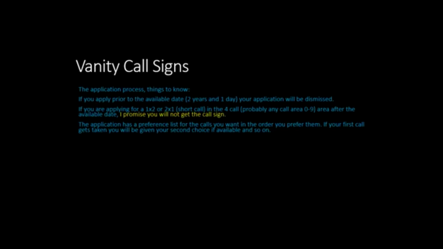The application has a preference list for the calls you want in the order you prefer them. Here's a little trick though. Don't fill out multiple applications for the same call, because what's going to happen is one will go into the drawing, the rest will get dismissed.